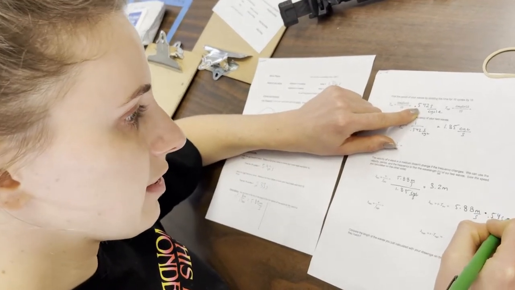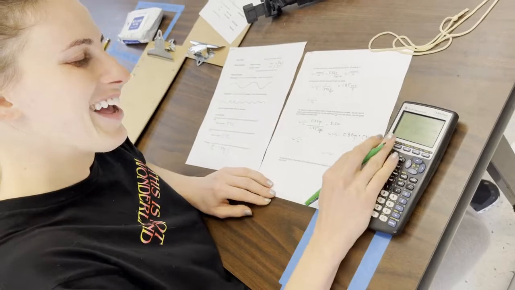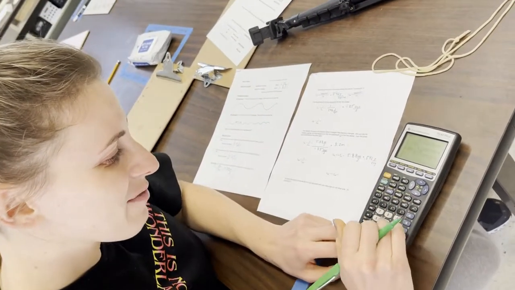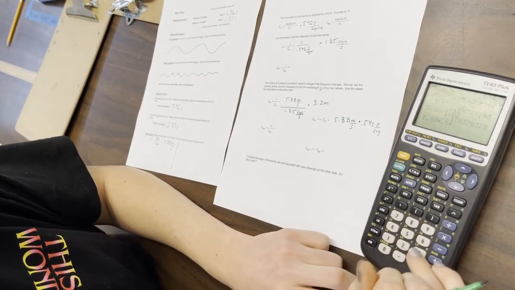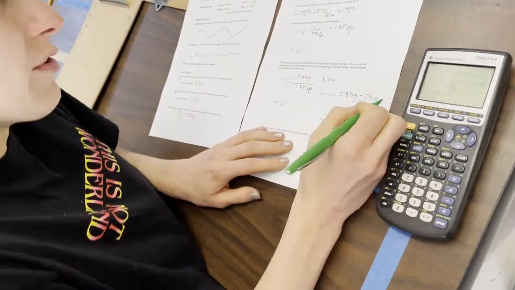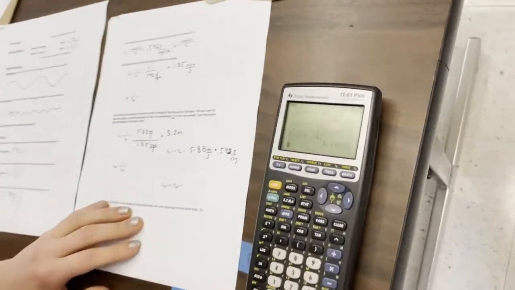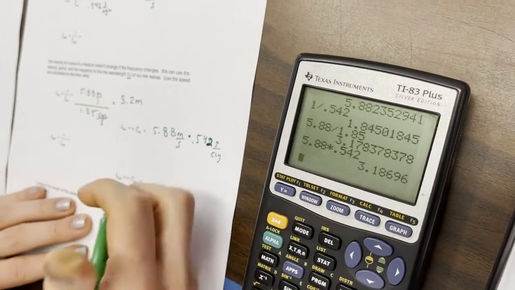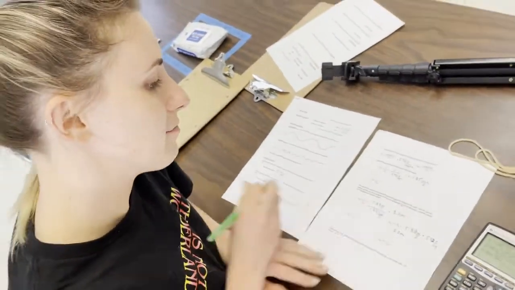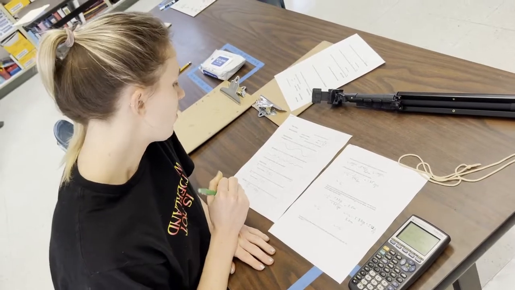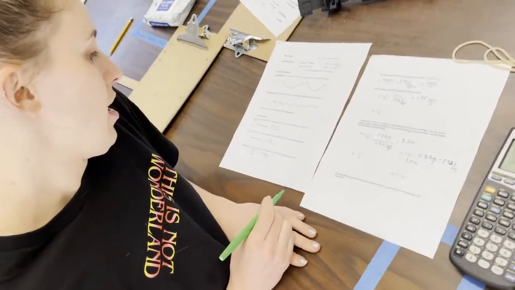0.542. And what do you guys think is going to happen? Will it be the same? Will it be different? 5.88 times 0.542. Forgot my 2 there. That's a 2. And I get, look at that, 3.2. Also 3.2 meters. Okay. So you guys are now going to do the same thing, but for the high frequency.